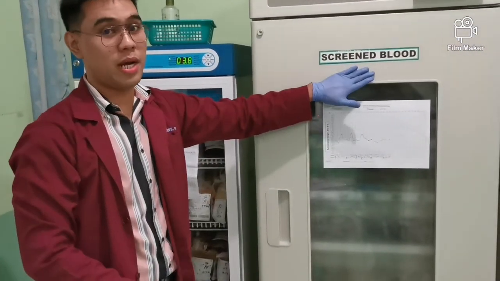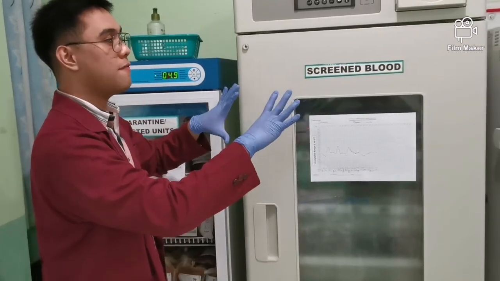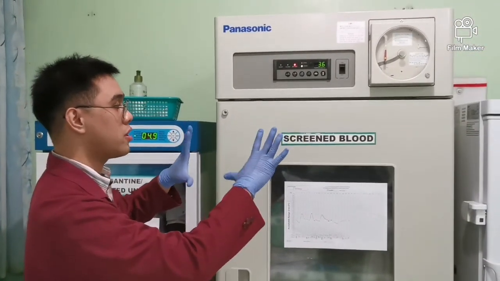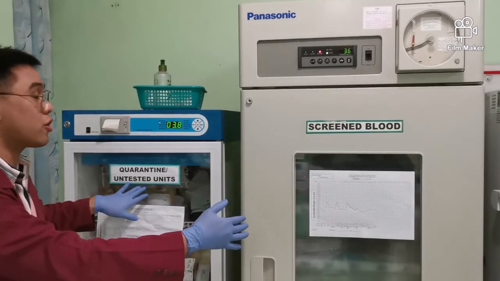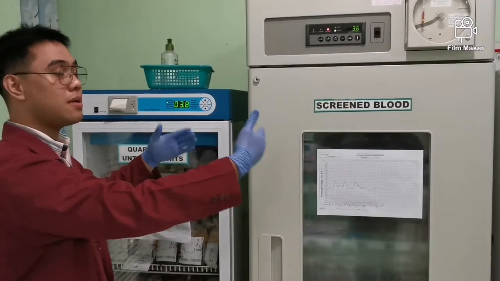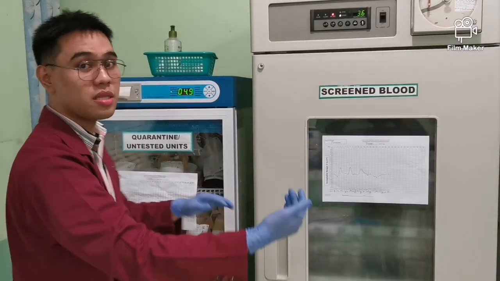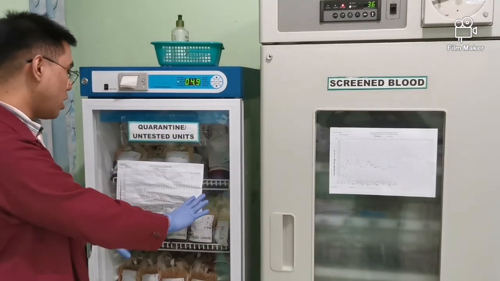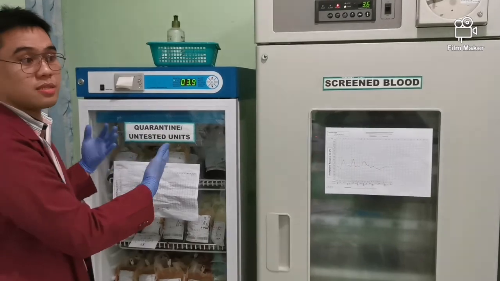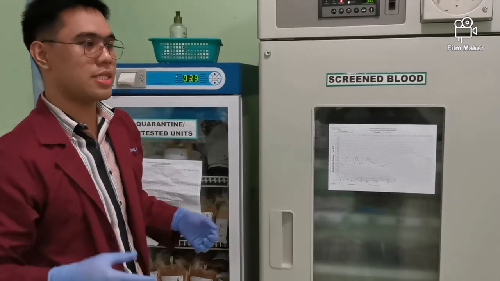Ito na yung mga screened blood, okay? We should have a refrigerator for screened blood and then untested or quarantine units, para ma-distinguish mo pa rin kung ano na yung pwede mong ibigay sa mga pasyente or hindi. Kasi yung mga to, they will still be subjected to the testing portion, yung mga infectious diseases na sinabi.